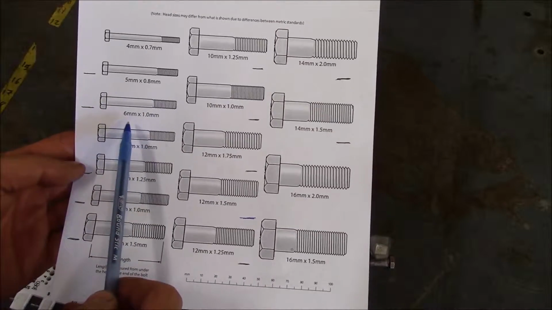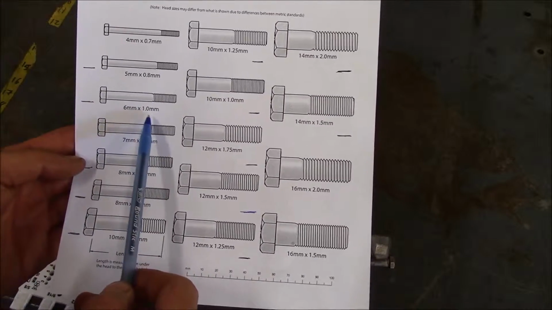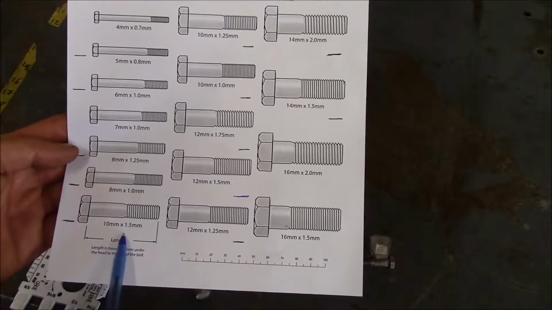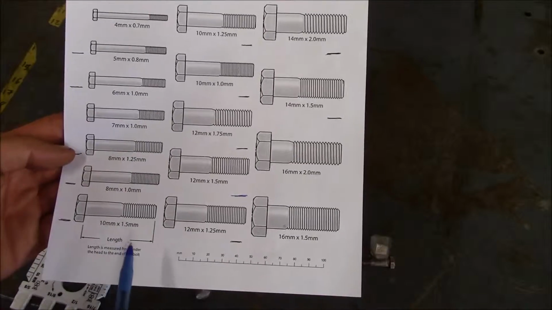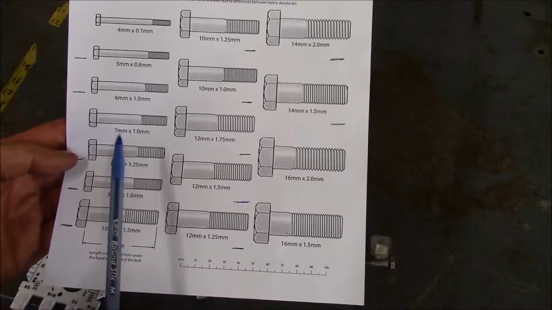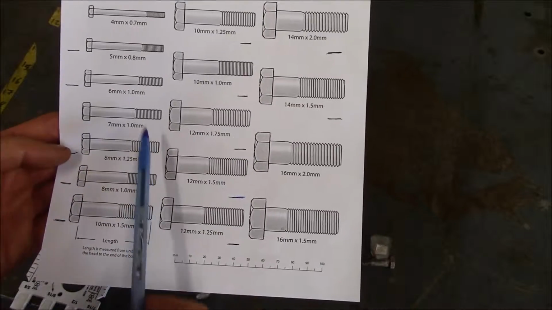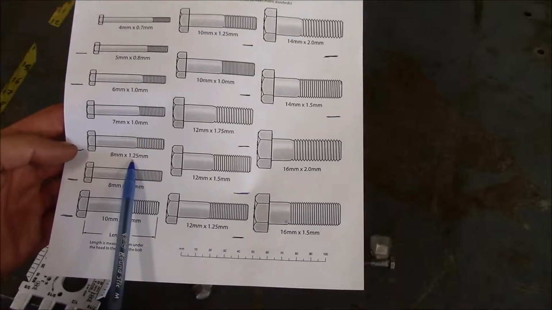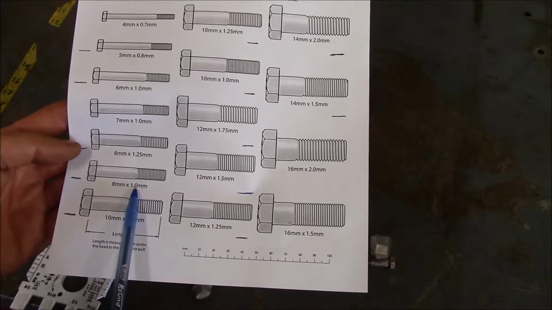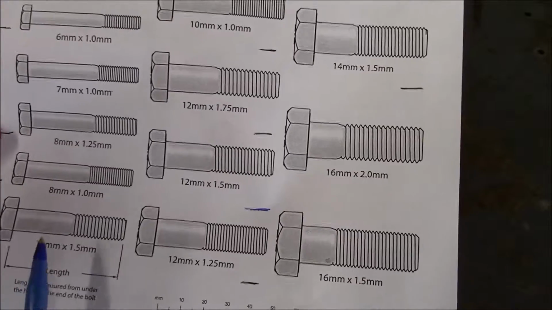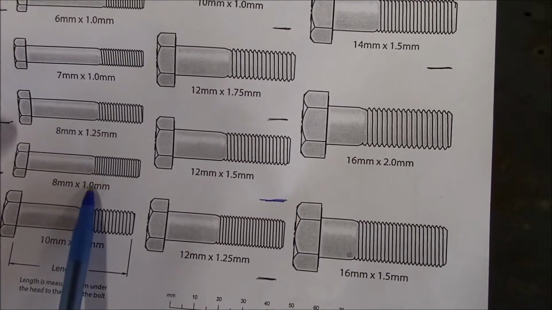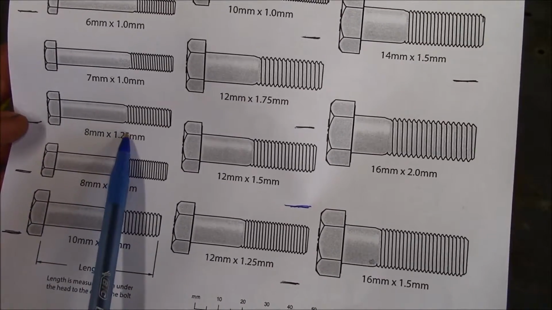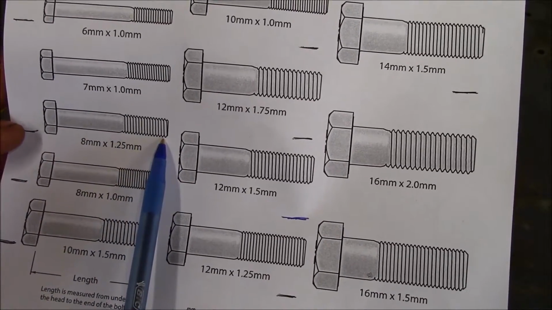And followed by each major thread diameter, we have the pitch, so 1.0, 1.25, 1.0, 1.5. And the problem that most students have, or where they get mixed up, is there are multiple 8 millimeter bolts. We could have an 8x1.25 or an 8x1. And if we look close, we can see the difference: the 8x1, these threads are spaced 1 millimeter apart, or the 8x1.25, each thread is 1.25 millimeters apart.